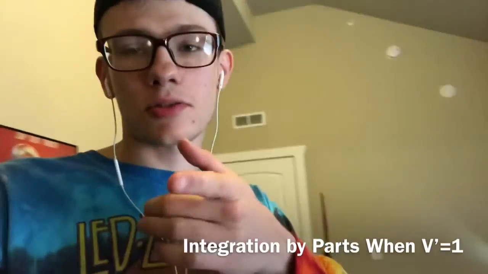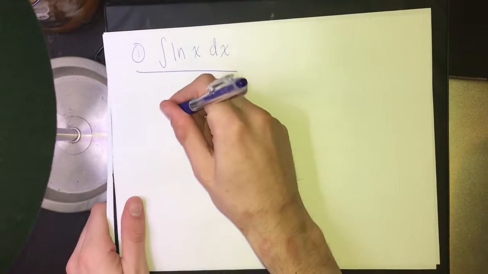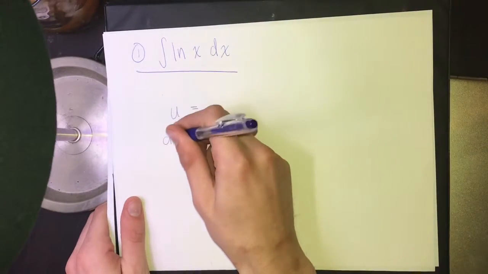We're going to be talking about integration by parts when v prime is equal to 1. Let's get it. Our first example here is going to be the integral of the natural log of x.